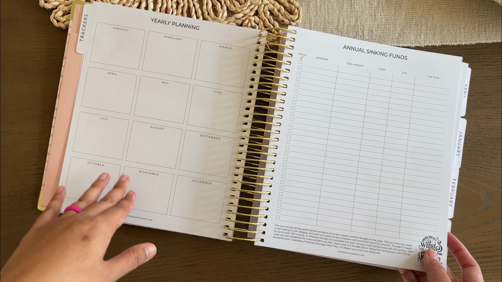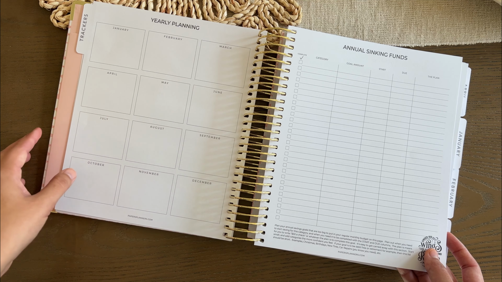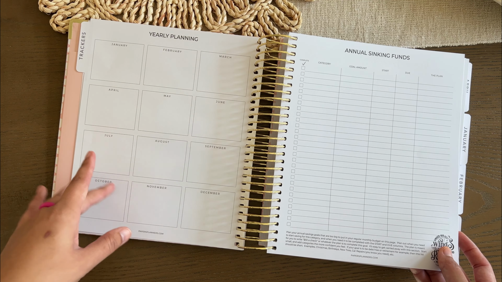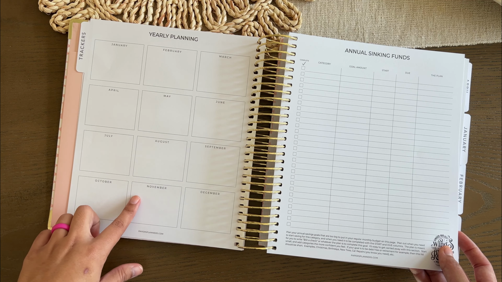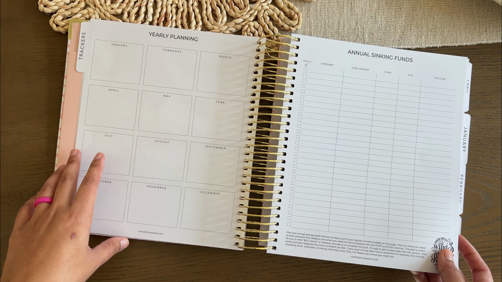Our yearly planning page, for me, I personally use this to track annual bills that are coming out that are due. So I have our HOA, car subscriptions that are annual, things like that in here. And then you can definitely use this also as a goal planning page.